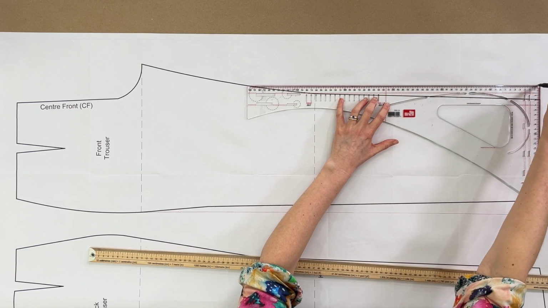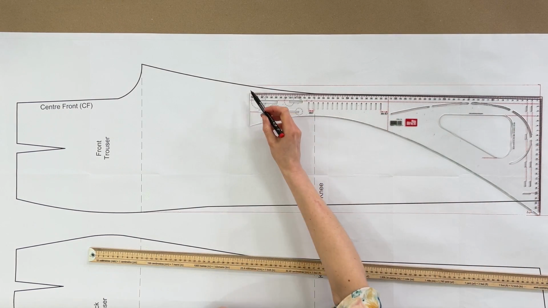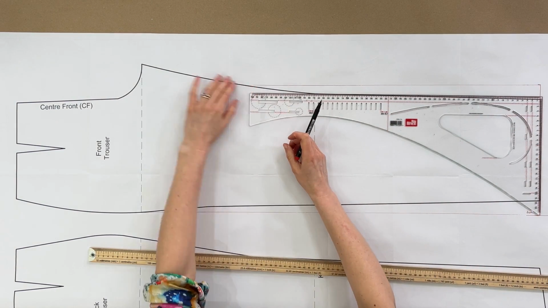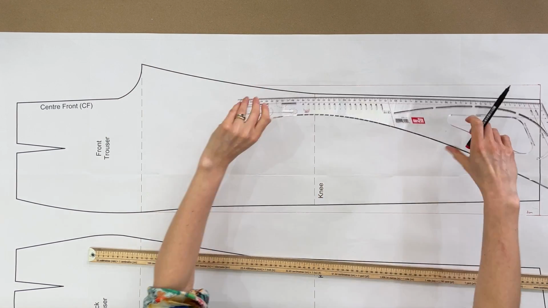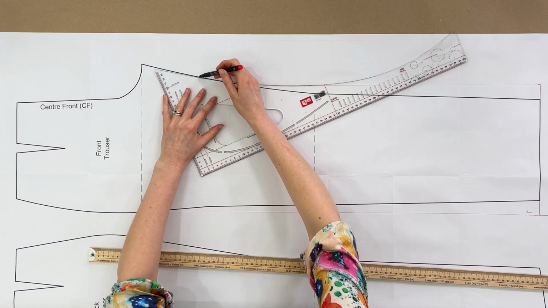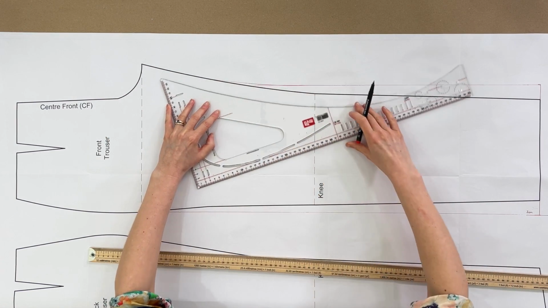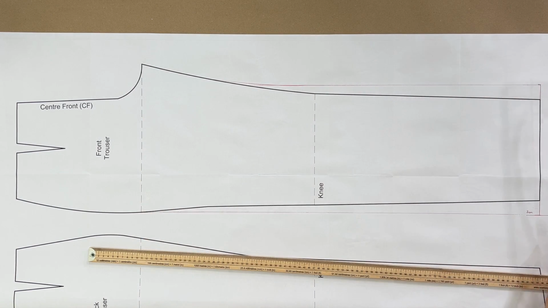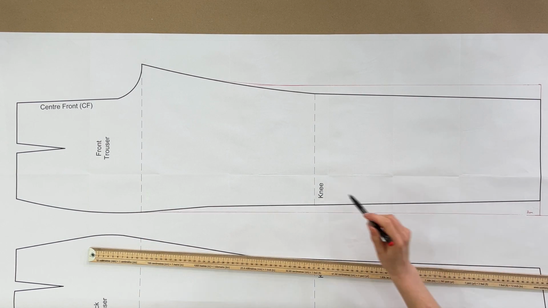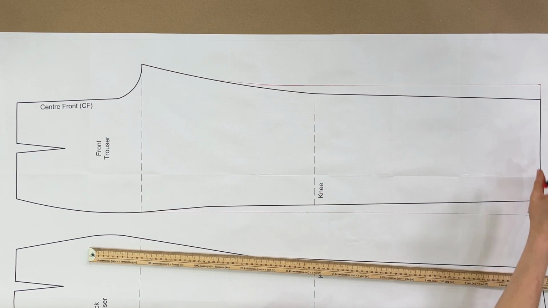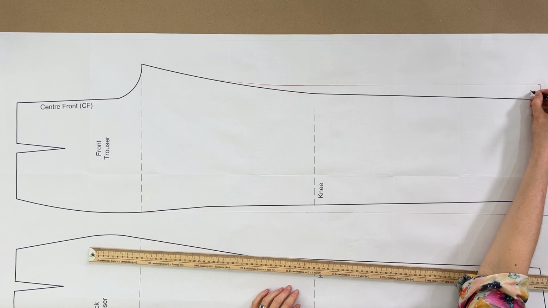What you'll notice is that at this point here, it is obviously not coming up to here, but we just need to find a nice soft curve just to grade it into that inner leg seam. That feels like a good soft curve. So now we've got our front trouser leg with 3 centimetres increase on both sides.